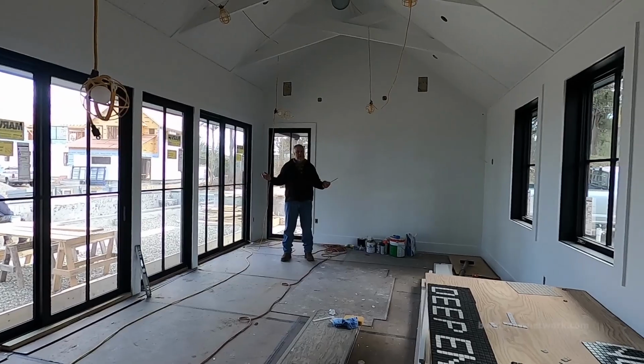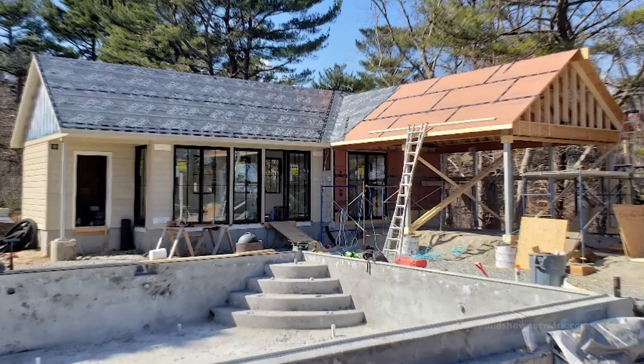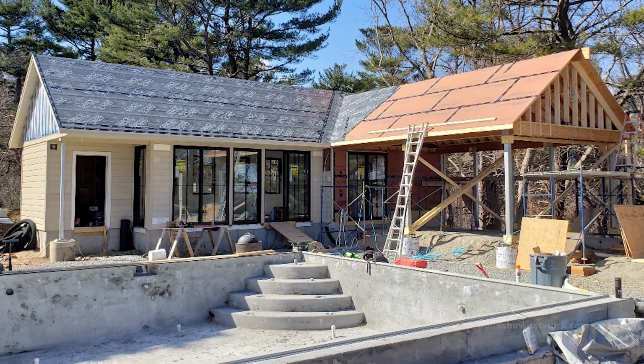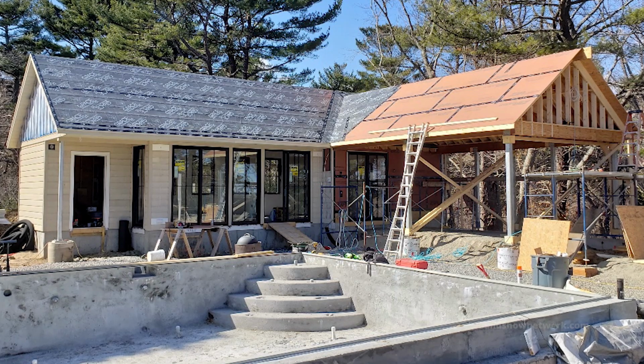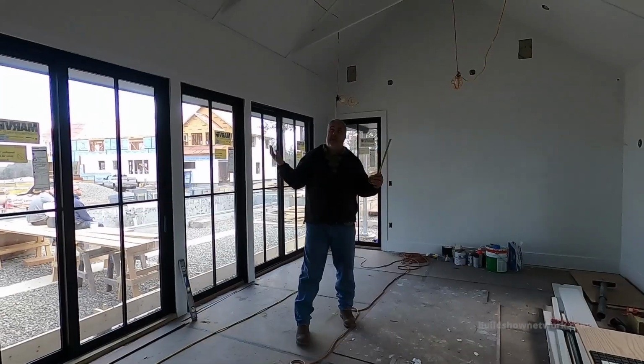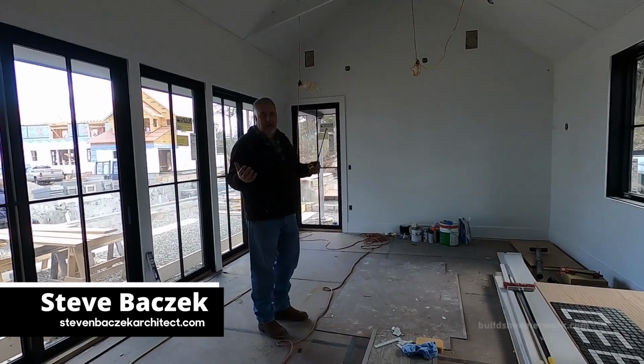We're inside the pool house there. We just took a quick shot from the house there. Come down and see it, and now I'm inside, right? So, as you can see here, it's a pretty spectacular space.